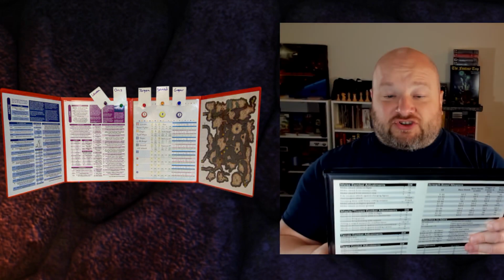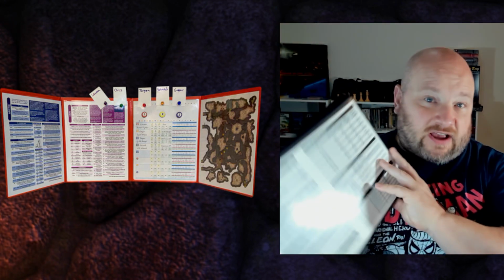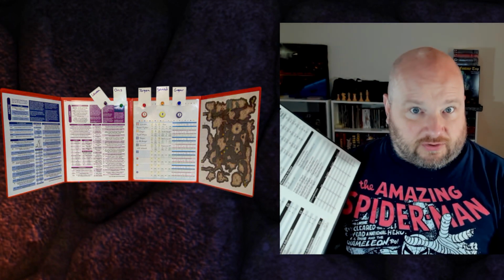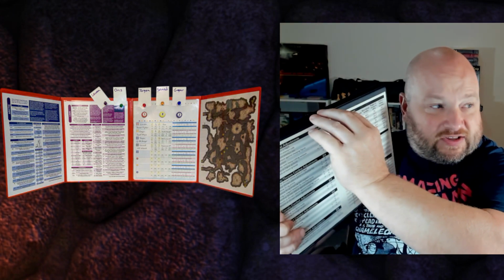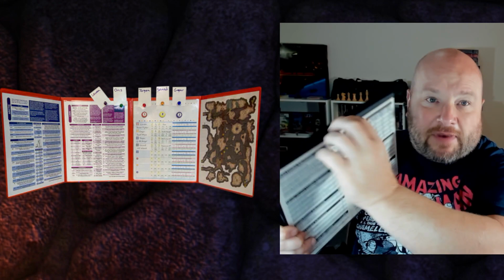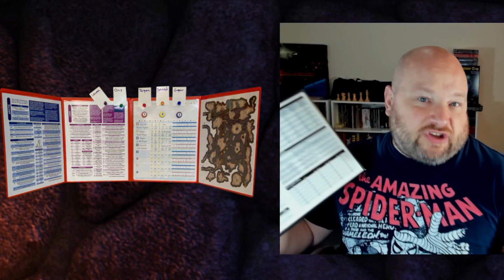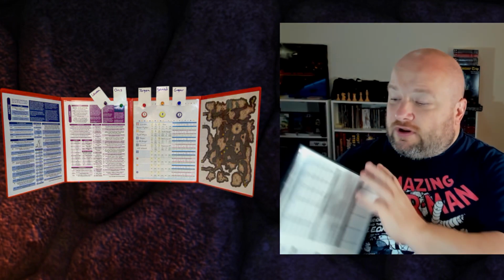Okay, so the general idea of the World's Greatest Screen is that it is completely customizable. It's got four panels just like any other screen, but they have pockets where you can just slide in your own information, like I've done here for The Fantasy Trip. But the thing is, you could use anything at that point. That's the beauty of it.